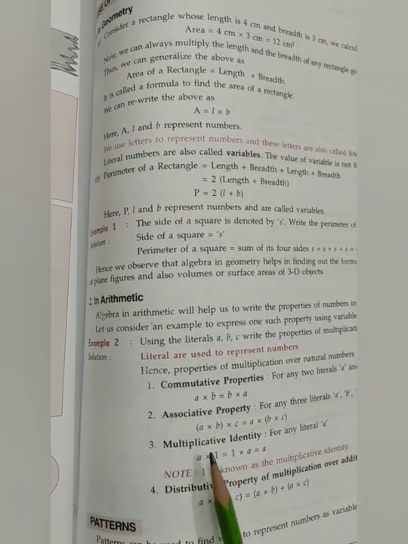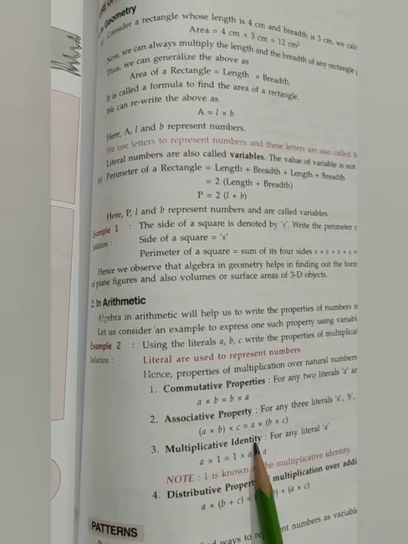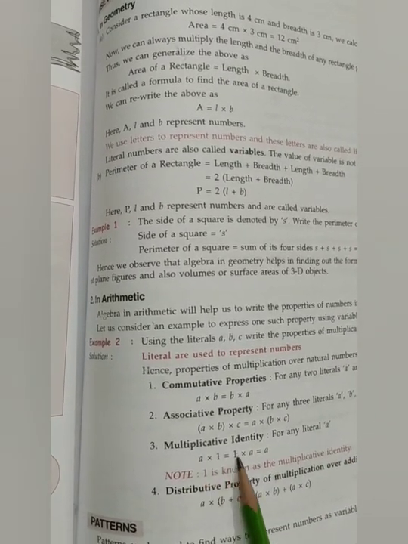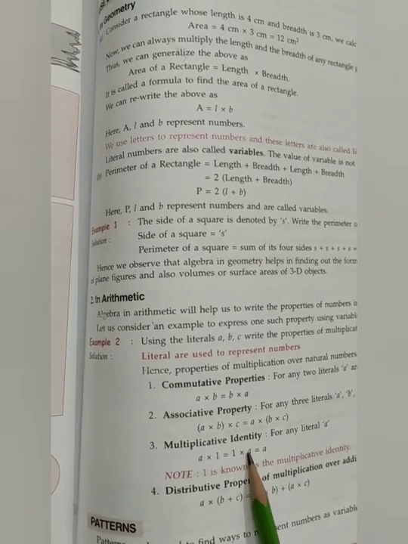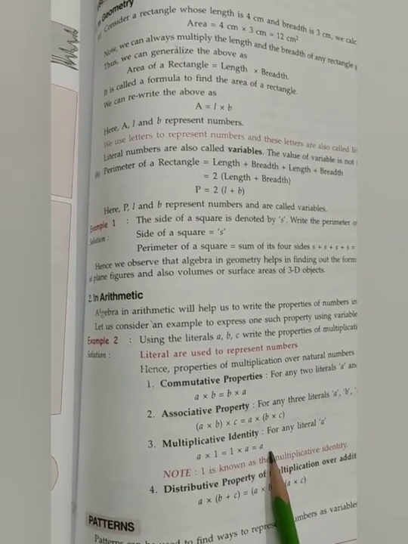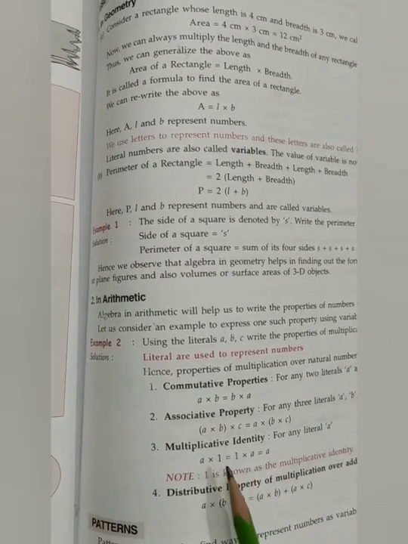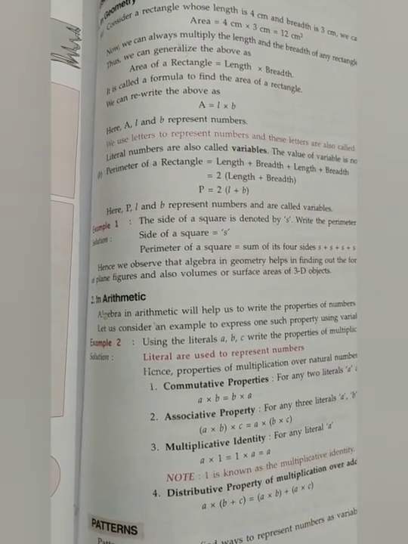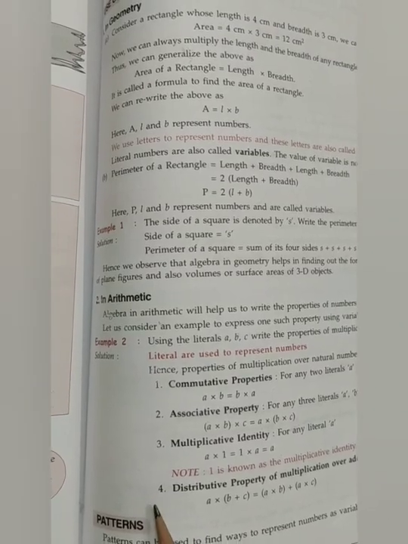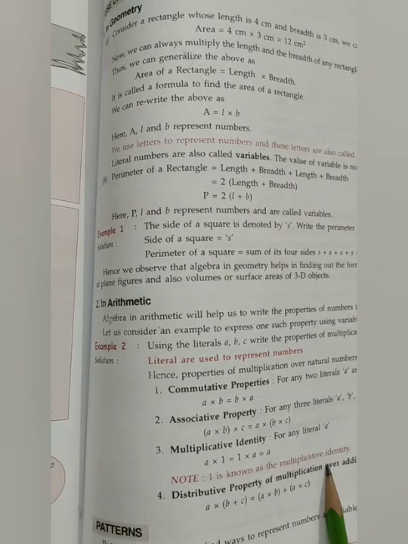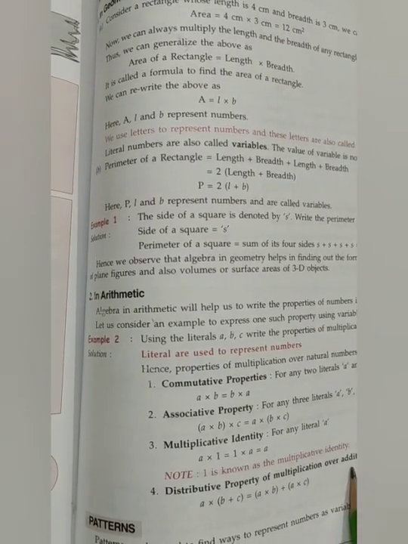3, multiplicative identity. For any literal A, A multiply 1 equal to 1 multiply A equal to A. 1 is known as the multiplicative identity. Then 4, distributive property of multiplication over addition.